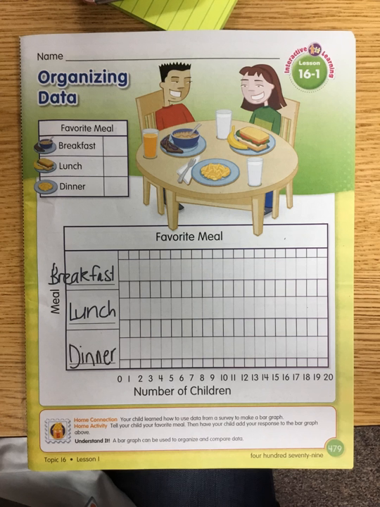Remember, when you're filling these in, you use the numbers at the bottom to help you with your data. You find the number of people who like that as their favorite meal, you follow it up, and you fill it in. So if it was 4 people like breakfast, you find 4 right here. You follow that line up, and then you color it in.